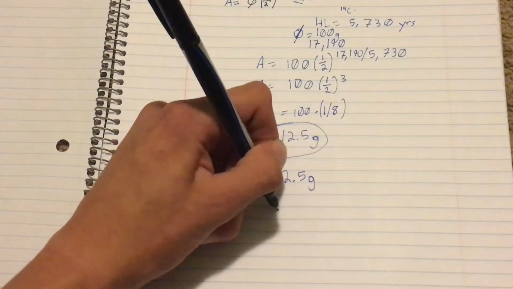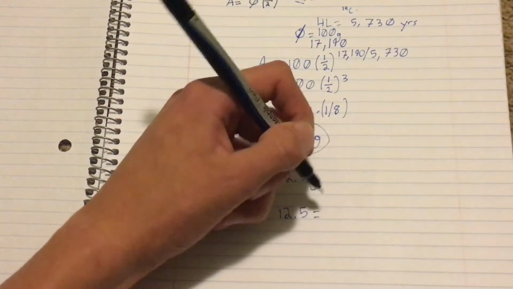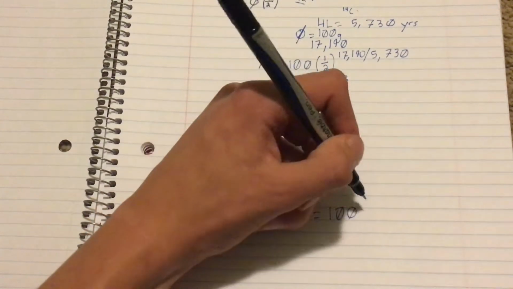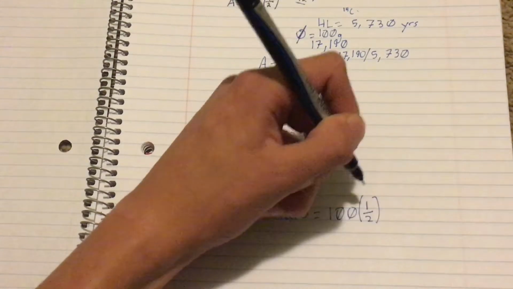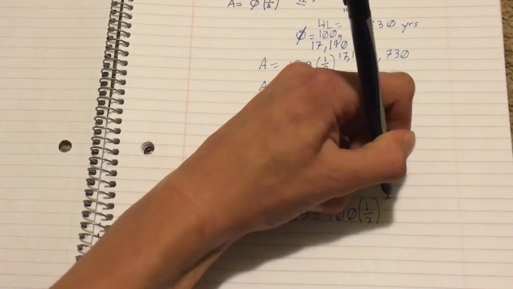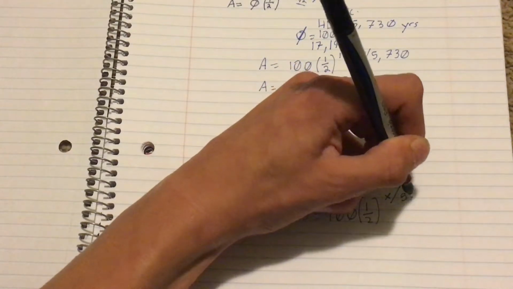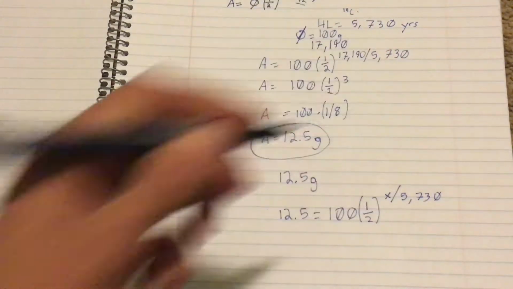But in the equation we're just going to write it as 12.5, equivalent to 100 times 1/2 to the power of x divided by 5,730. So we're going to be solving for how much time has gone by.